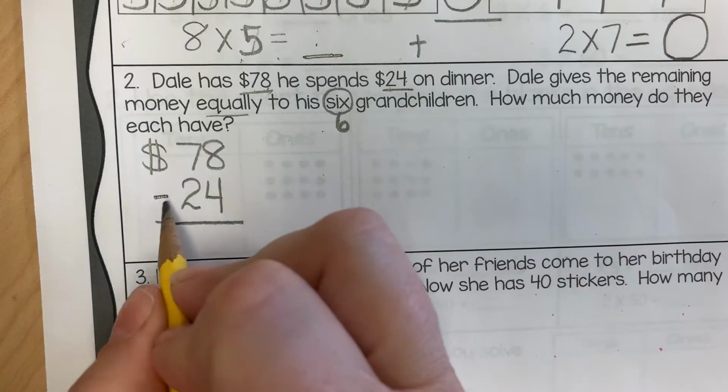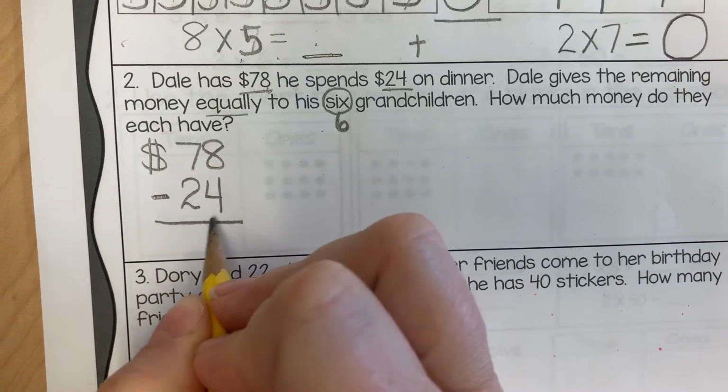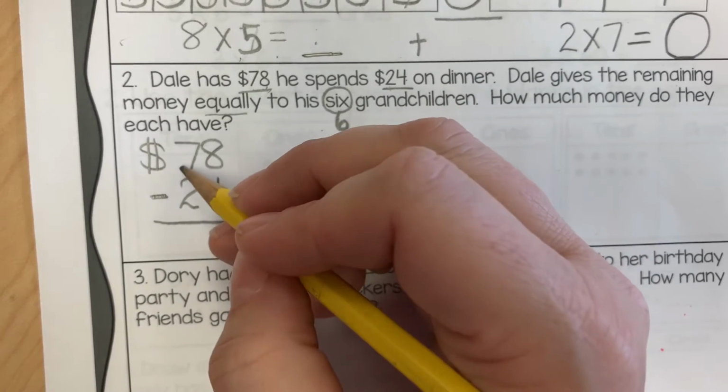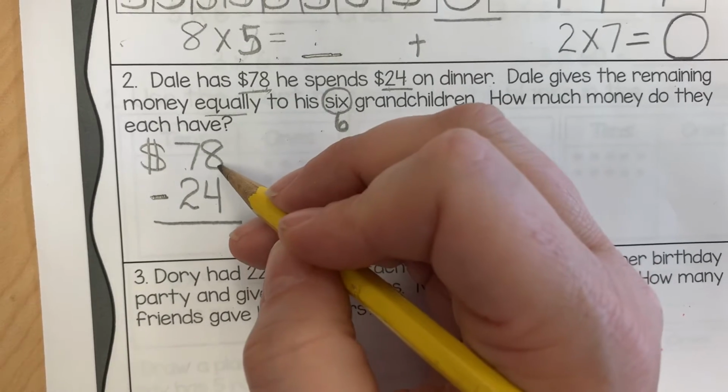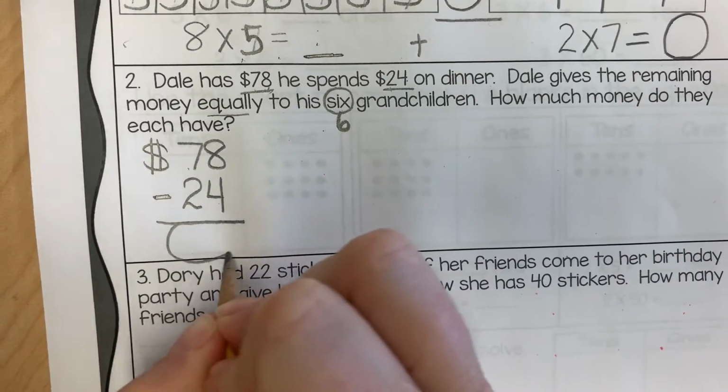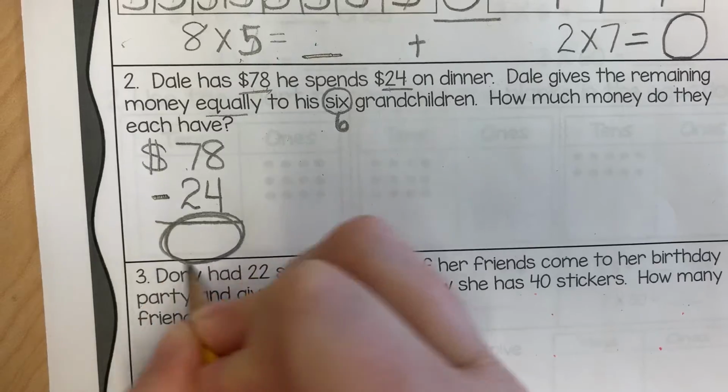I'm going to let you do the subtraction for this problem right here. So 8 minus 4 is something. 7 minus 2 is something. And you can do it because if I have 8, I can take away 4. So then I'm going to have an answer here. I'm not telling you the answer.